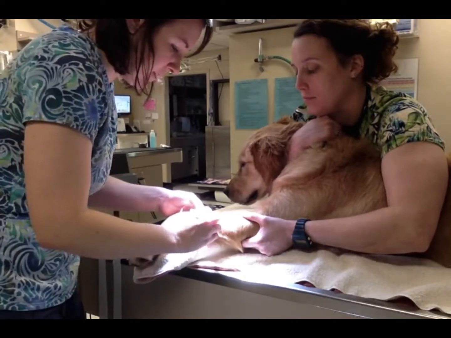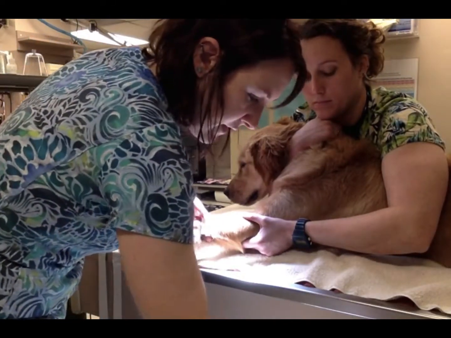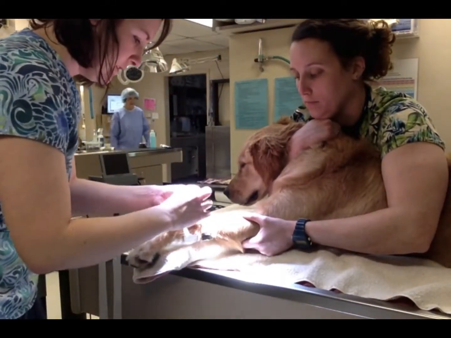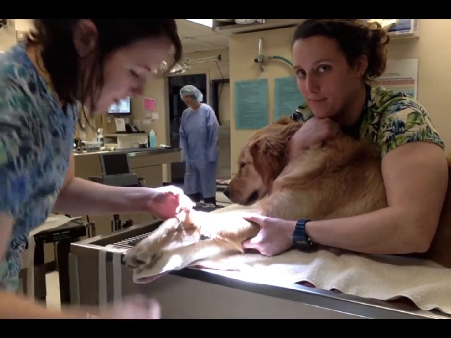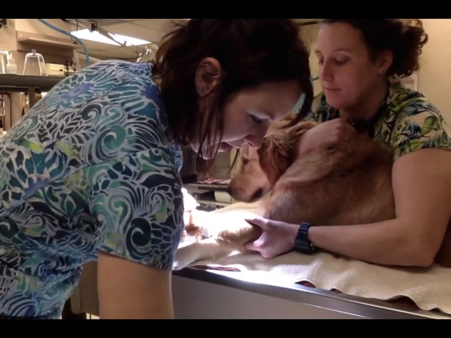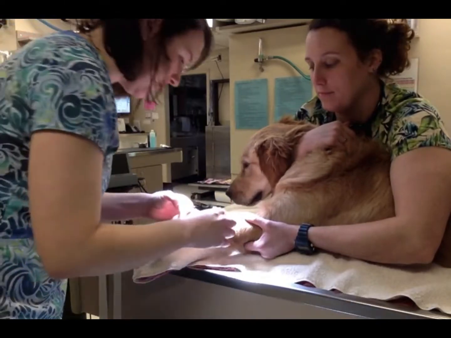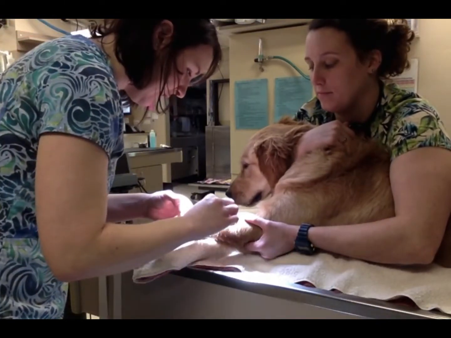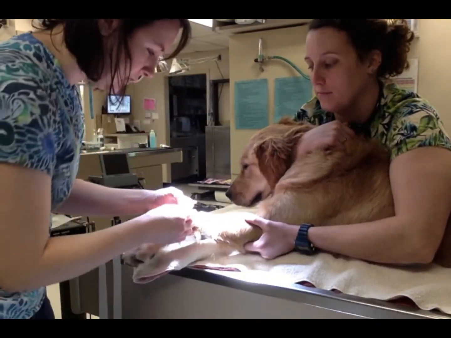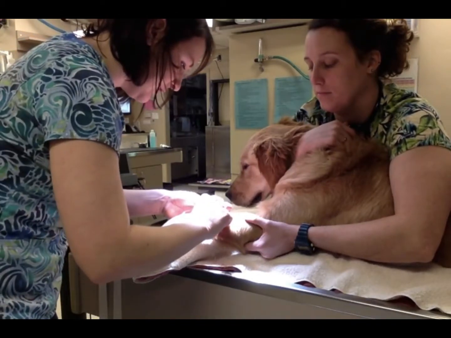All right, and then right at the place where I placed that catheter into the skin, in order to maintain hemostasis, I have a Q-tip with some chlorhexidine ointment. I'm going to apply that right where the catheter was inserted and place a little bandage on top of it.